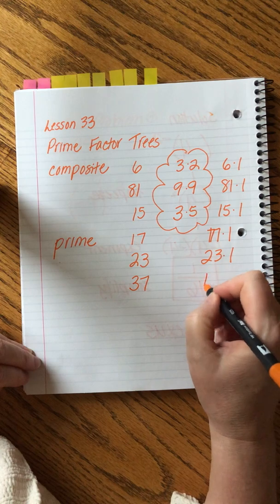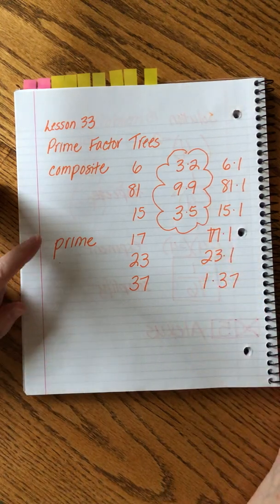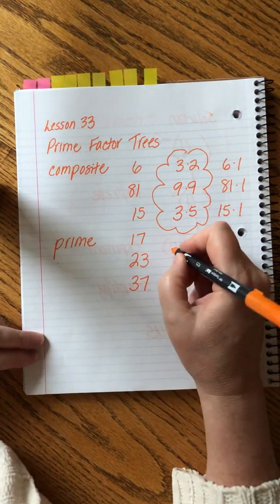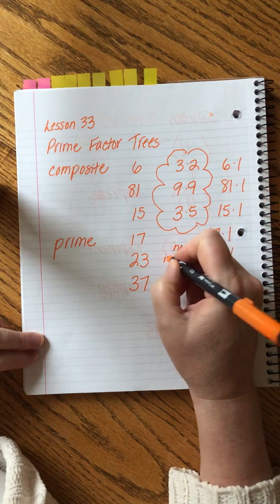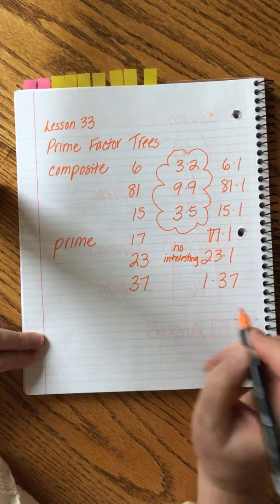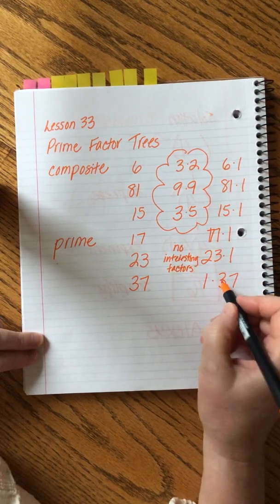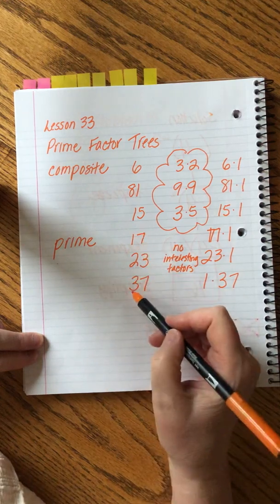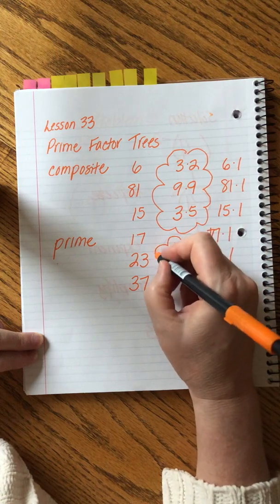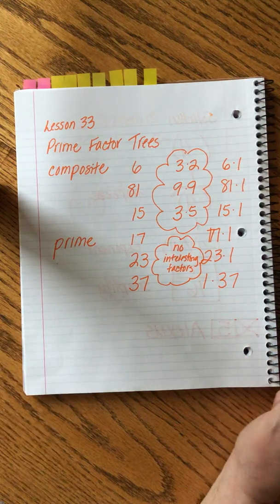And the only way to get that one is 1 times 37. I'm writing these in different orders, but it doesn't matter. Prime numbers do not have interesting factors, okay? That's what makes them prime. The only way to get a prime number by multiplying is to multiply the number itself times 1. They have no interesting factors, and they're just sad and lonely. Okay?